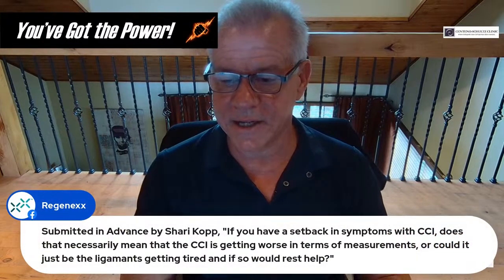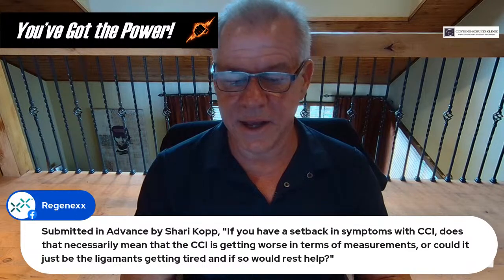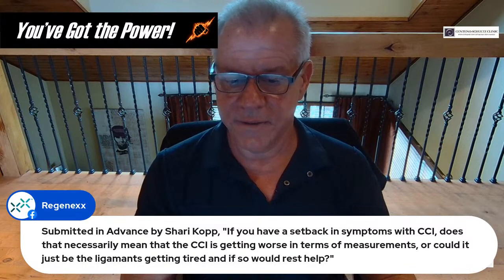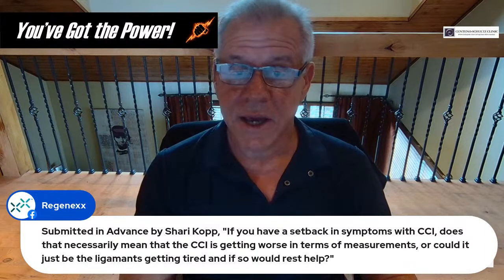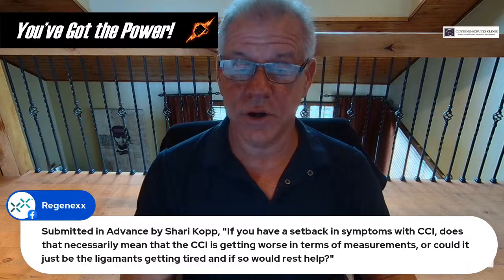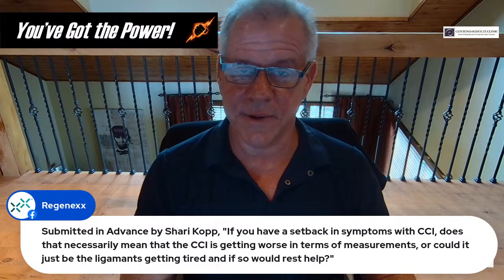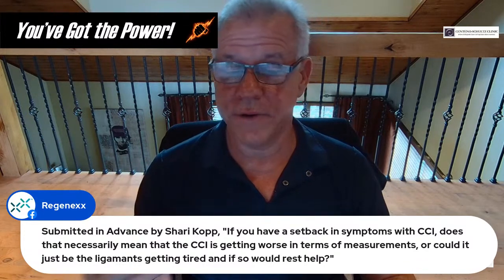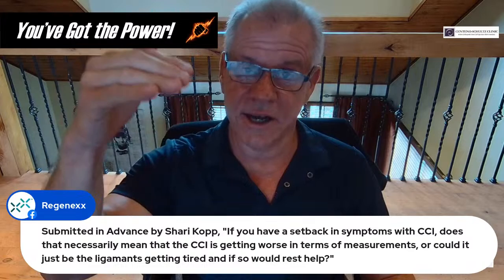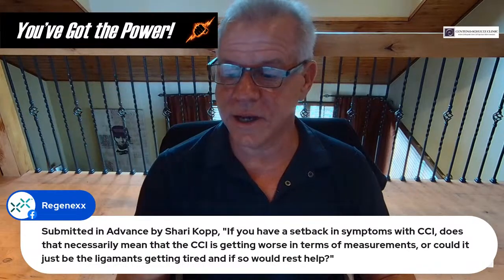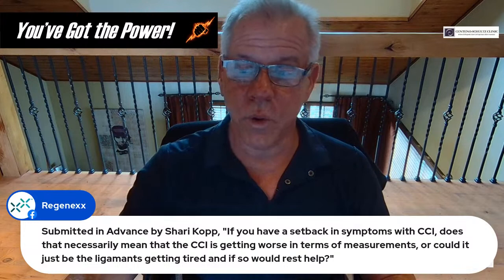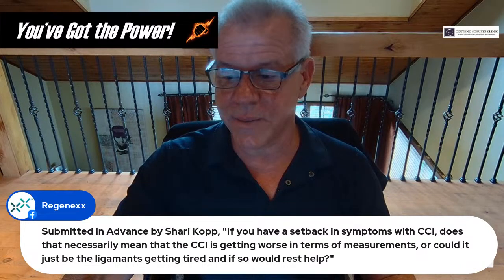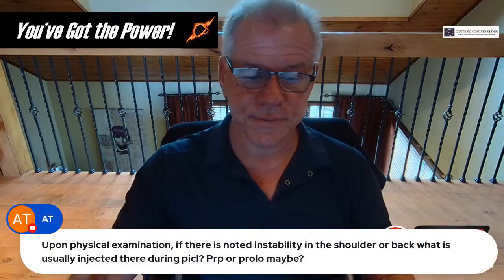If you have a setback in symptoms with CCI, does that necessarily mean CCI is getting worse in terms of measurements, or could it just be ligaments getting tired? If so, would rest help? Yeah, rest is a good idea for sure. Usually what's happened is not so much that the ligaments are getting worse, but that you're getting more and more nerve irritation over time, and that summates and gets to the point where it starts to cause a problem. So it's usually more nerve related than someone actually having ligaments getting looser.